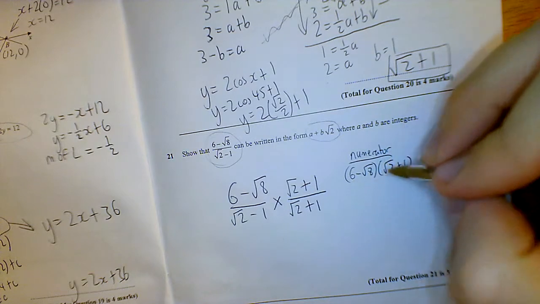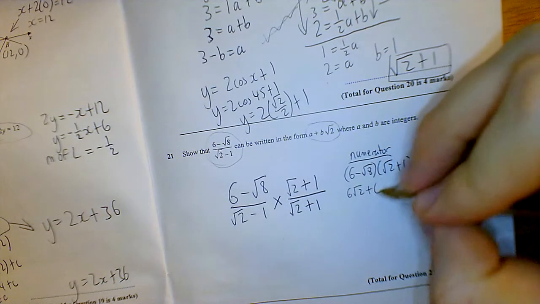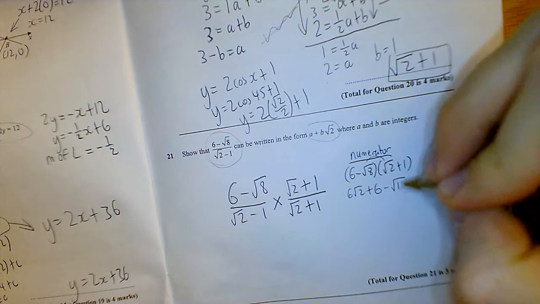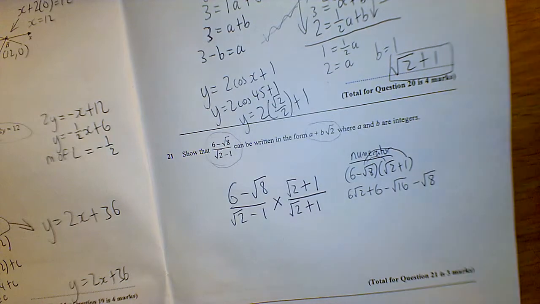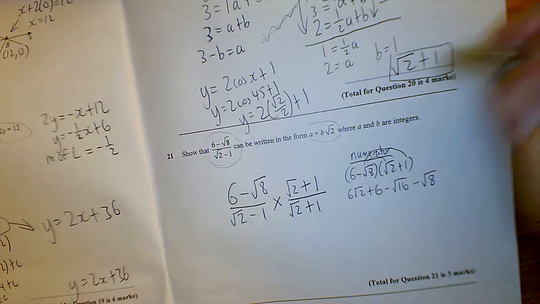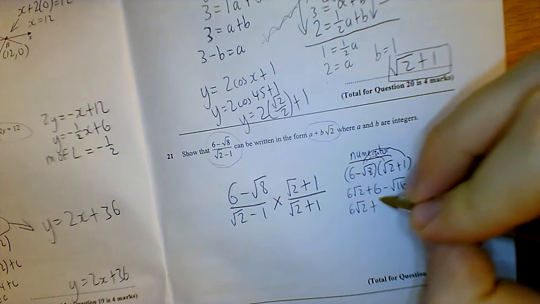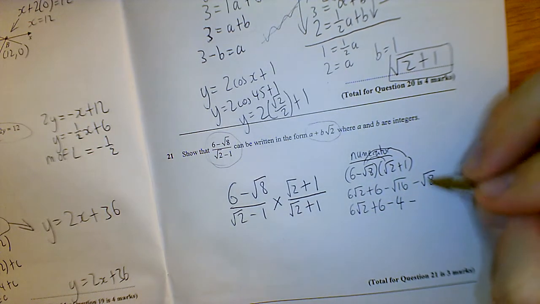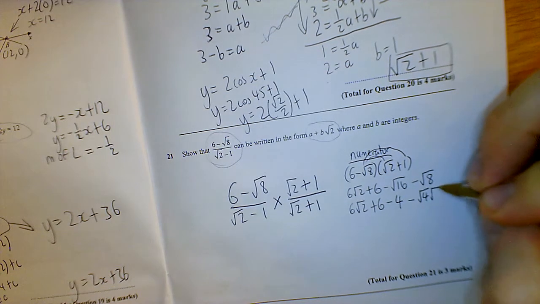So you've got 6 times root 2, which is 6 root 2, 6 times plus 1, which is plus 6, minus root 8 times root 2, which is minus root 16, and minus root 8 times 1, which is minus root 8. Okay, so if I simplify this, that is 6 root 2 plus 6 minus, well, root 16 is just 4, and root 8 can be written as root 4 root 2.